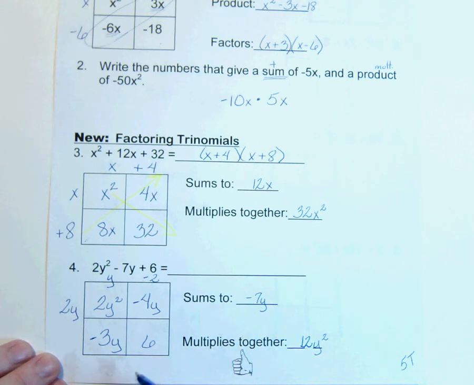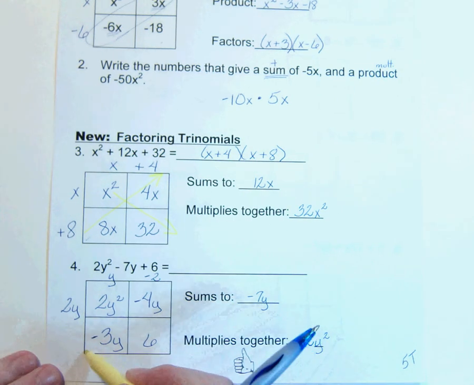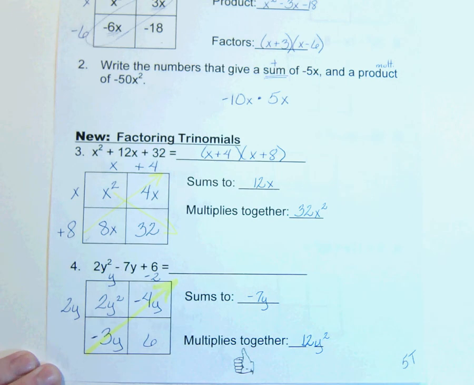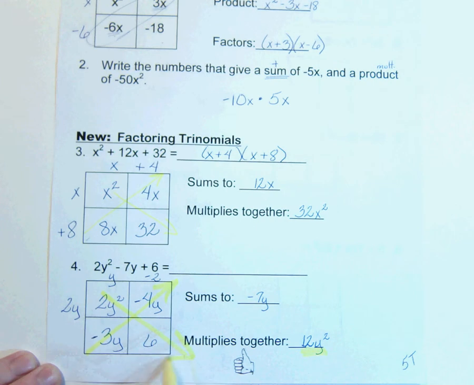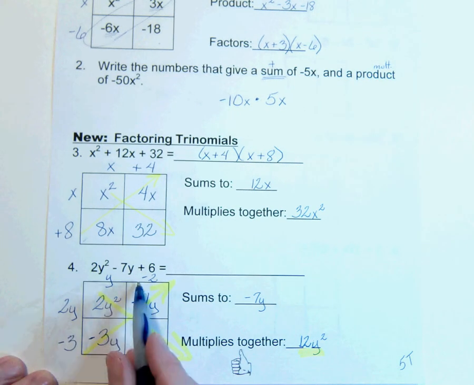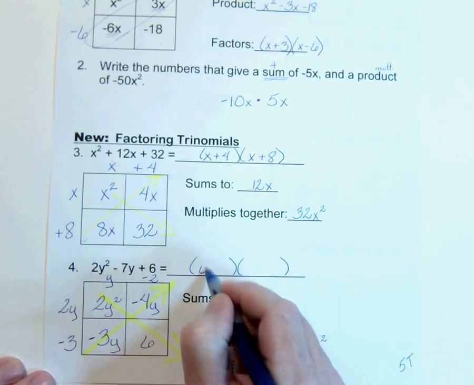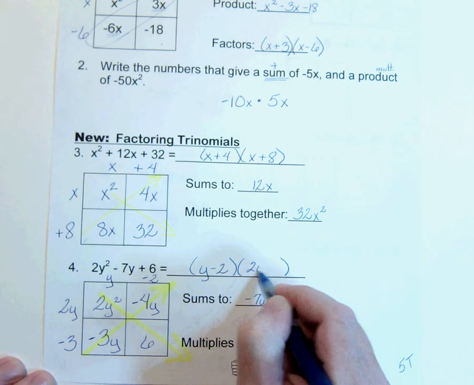The more we do this, this might become a little bit more clear to you. Again, if you multiply going this direction, and I'll draw it with a highlighter, you're going to get that 12y squared. Same thing as if you go this direction, you're going to get that 12y squared. This is just the box method of figuring out where you're going to put each thing. And of course, something times y to get a negative 3y is negative 3. So you've created your two factored binomials on the outside, y minus 2 and 2y minus 3.